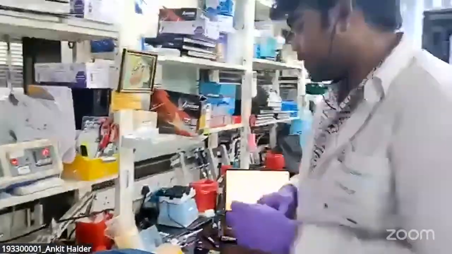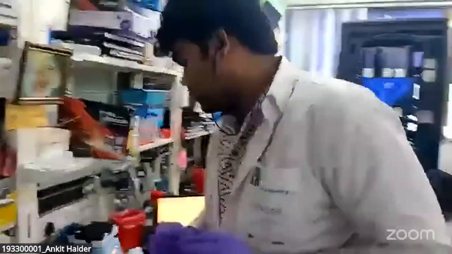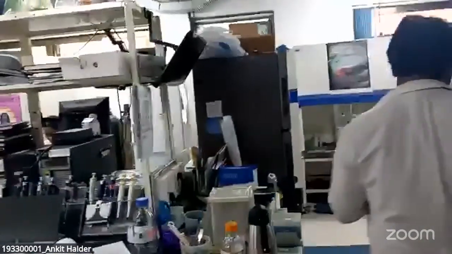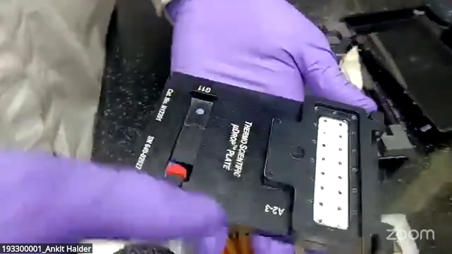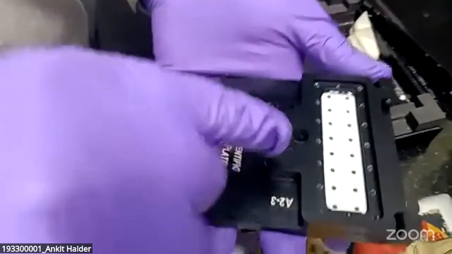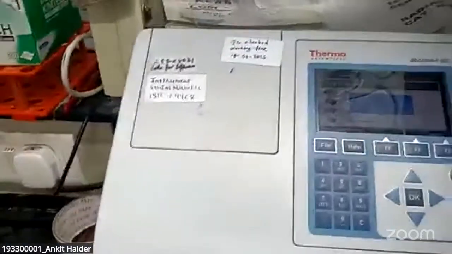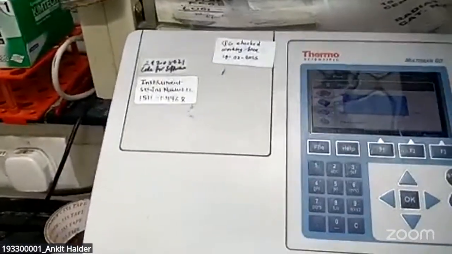Whenever you get the dried peptides, you need to resolubilize them with the FA, and after that, there is a particular micro droplet plate that I will show you. So this is the micro droplet plate. You can see we need to put the peptides in this micro droplet, and with the help of this instrument, we can easily find out the amount of peptide out there.